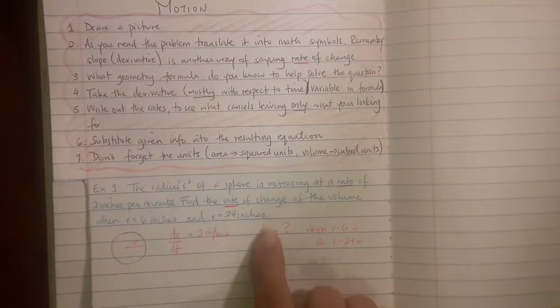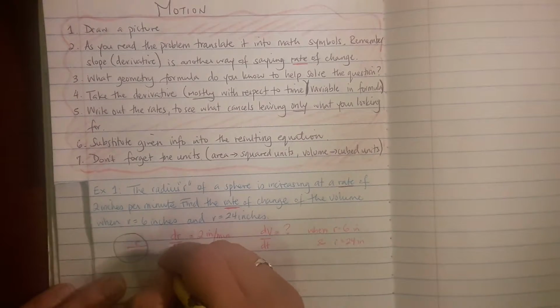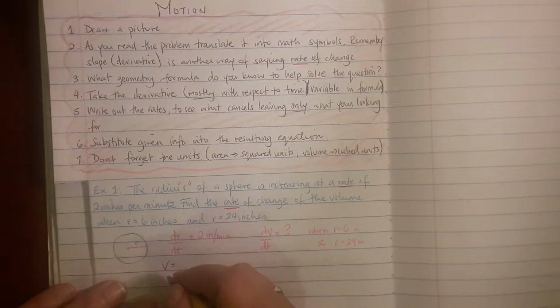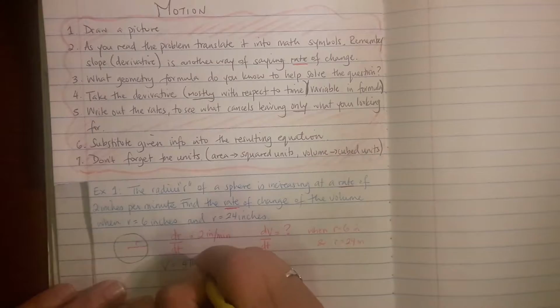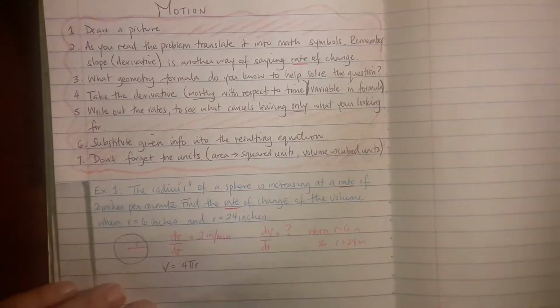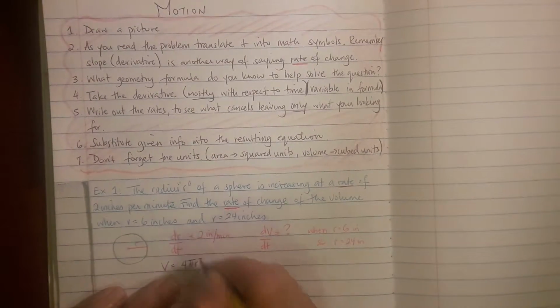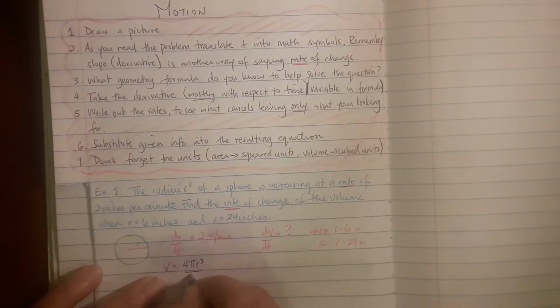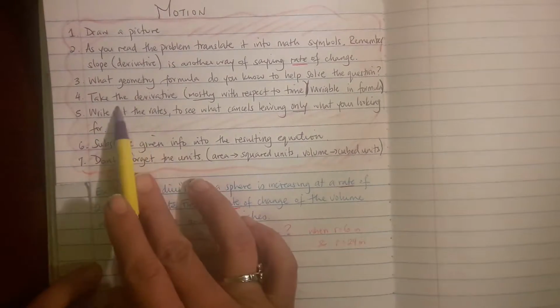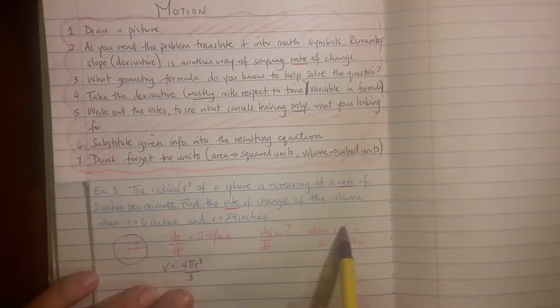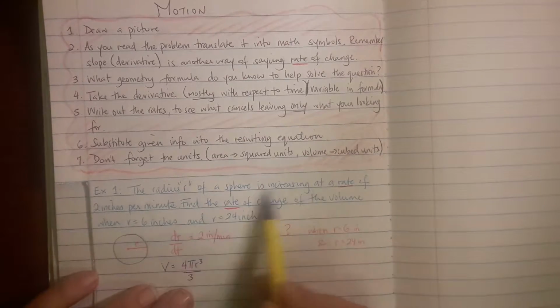What geometry do I know with volume? Volume of a sphere. So let's write down the volume of a sphere. The volume of a sphere is 4 pi r cubed over 3. This is a listening check. Put a box around V equals 4 pi r cubed over 3. Now we're going to take the derivative of that, with respect to r this time because r is in there.